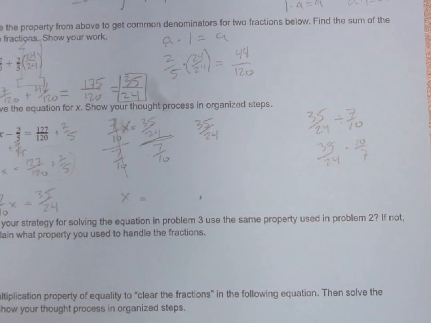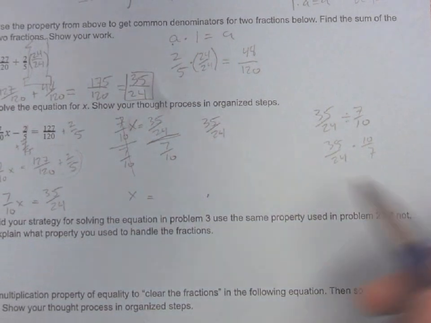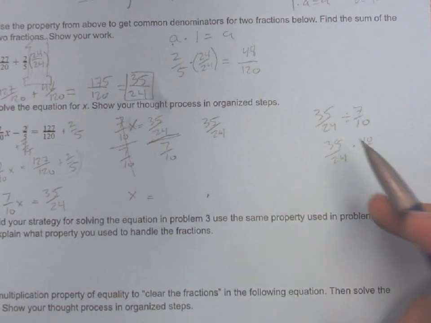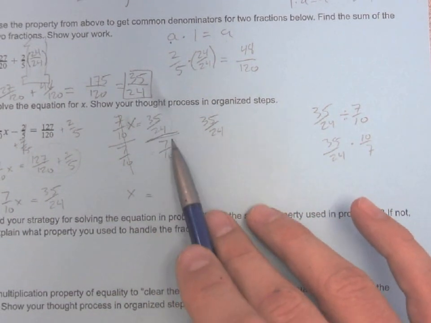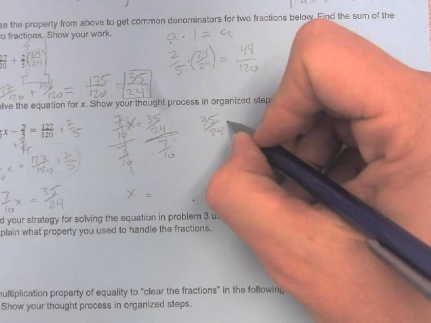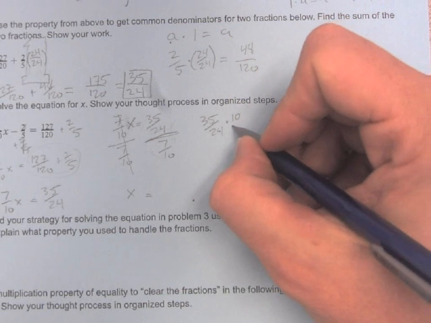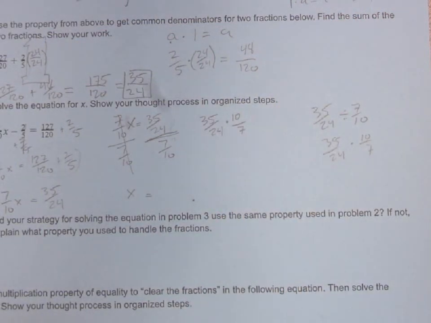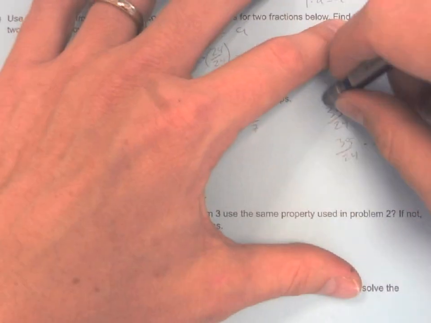Something like that. Well, we don't use this division symbol in algebra. We use the fraction bars, but the idea is the same. If I have this fraction divided by this fraction, I'm going to keep, instead of a division, I'm going to do a multiply, so that's the change, and then I'm going to flip the bottom fraction. So it's going to look like that.